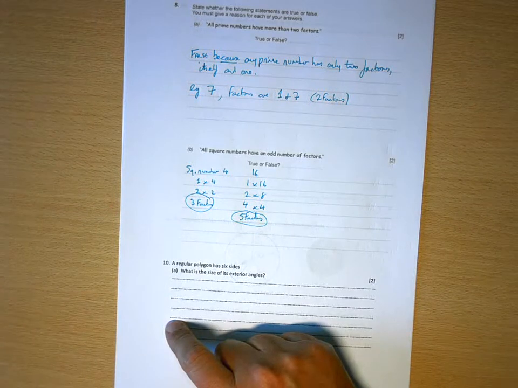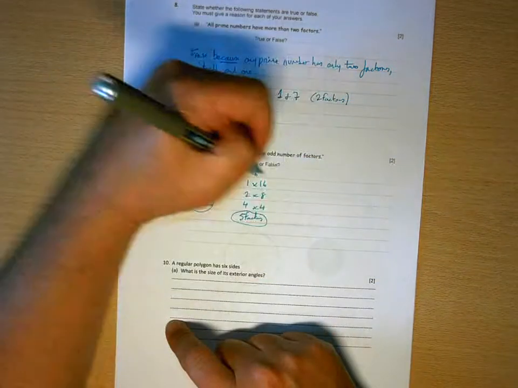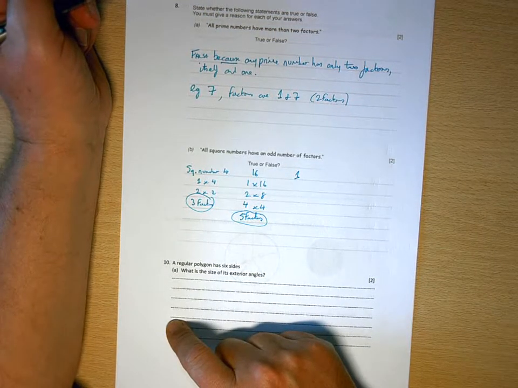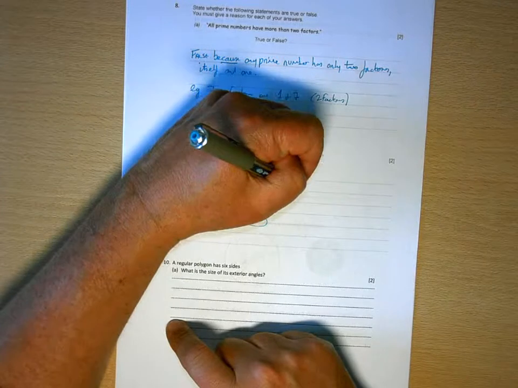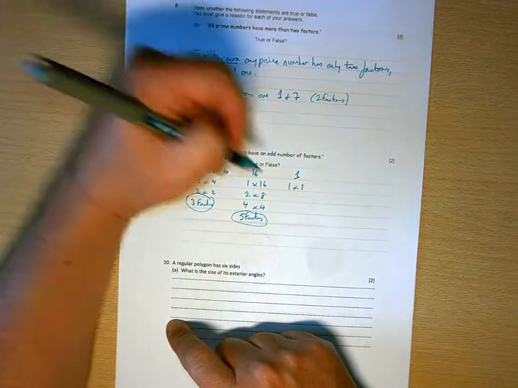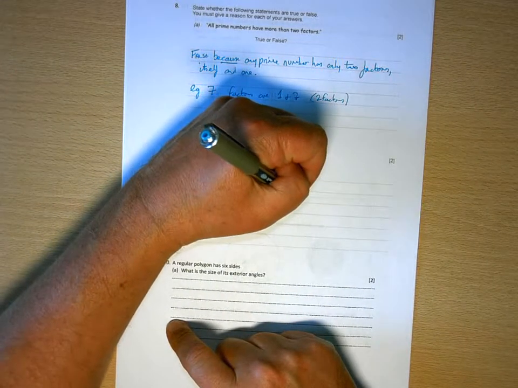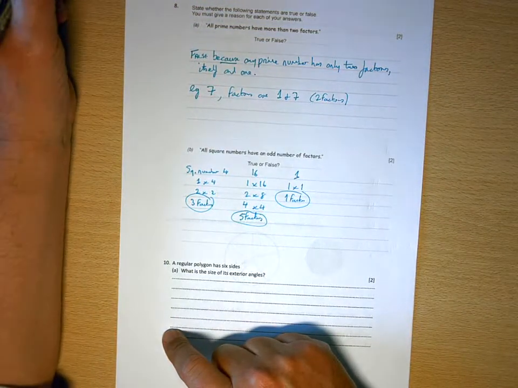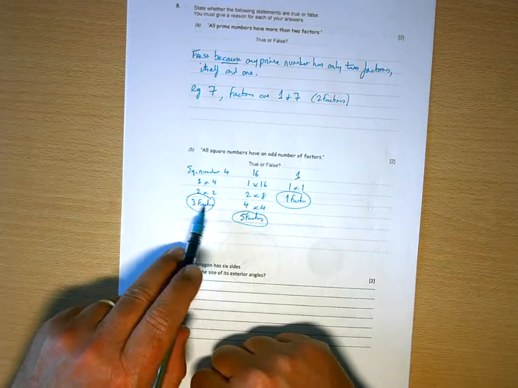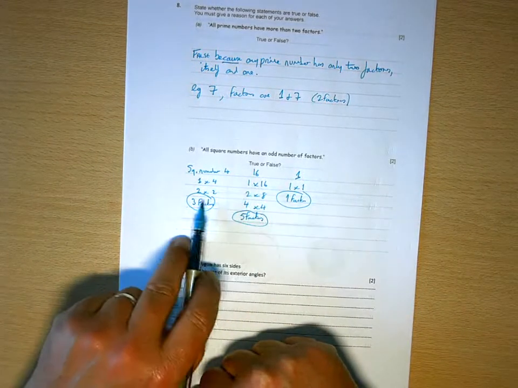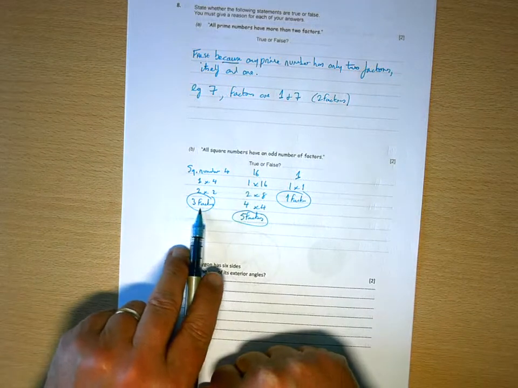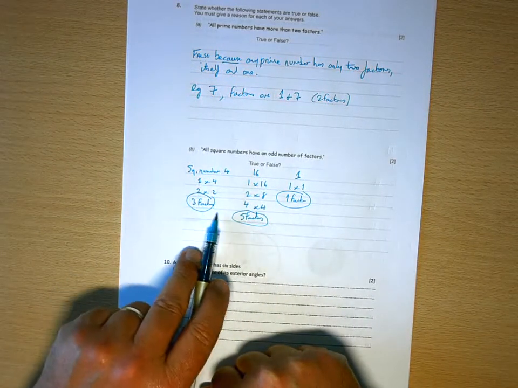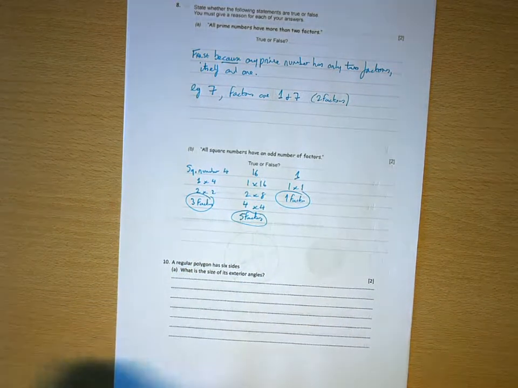But 1, which is a square number, still only has 1 factor, which is 1. So you can see here that because when you're working with factor pairs, a square number has 1 factor pair where it's multiplied by itself, it's always going to be an odd number.